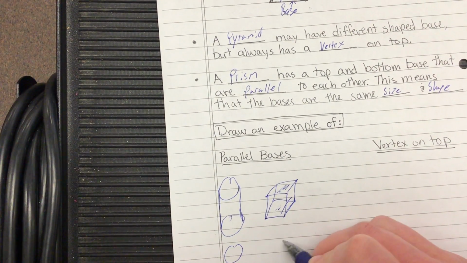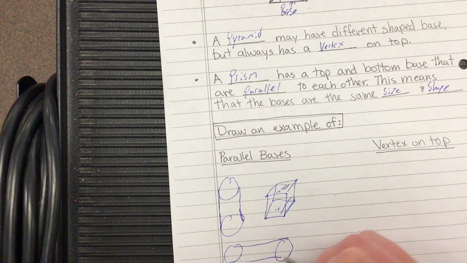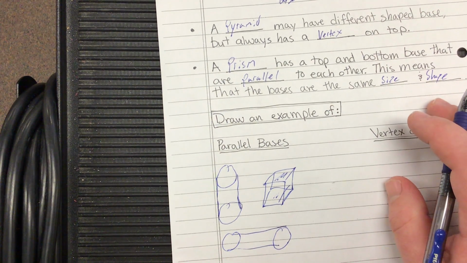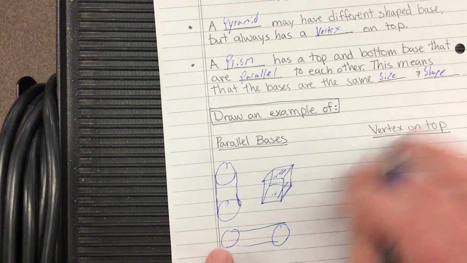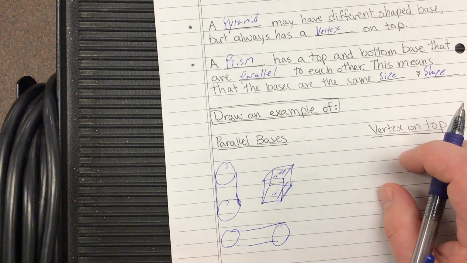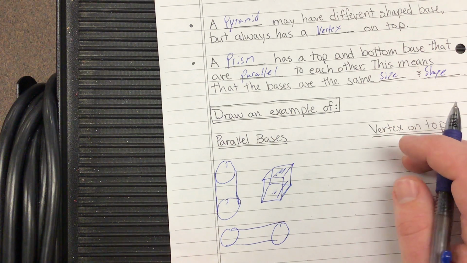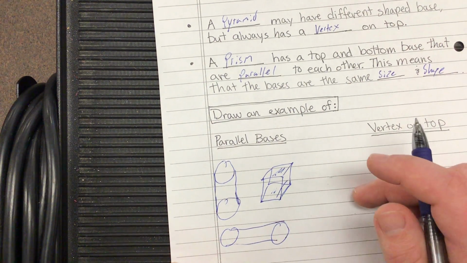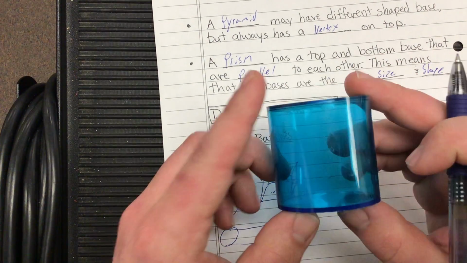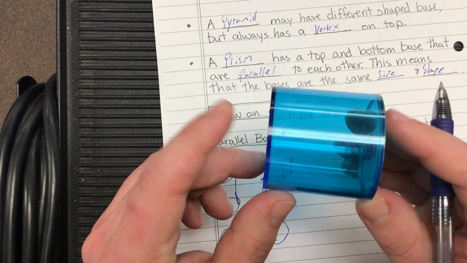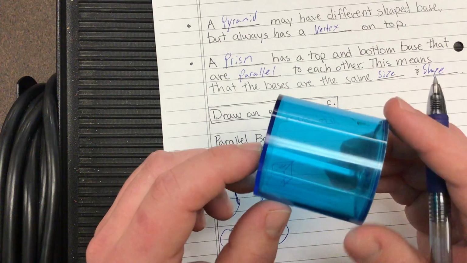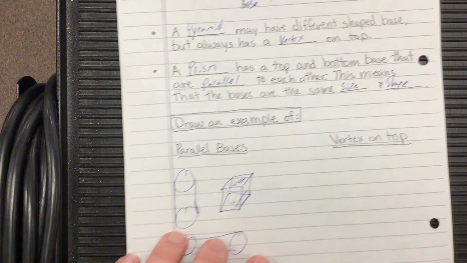Caleb decided to draw his like this. Would that work? Does it still have two bases that are parallel? Yeah. So it doesn't matter which way the shape's going as long as we get two bases that are parallel. It's the same as this. If we have this right here, it's still got two bases. And if we just lay it on its side, those bases don't change, right? So all those are good examples of that.